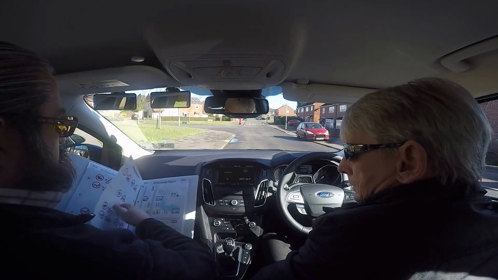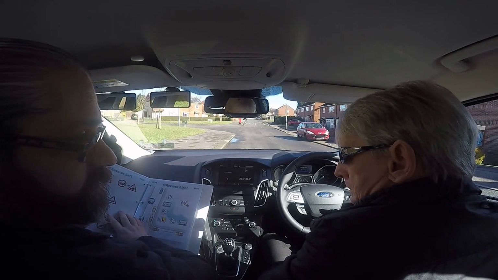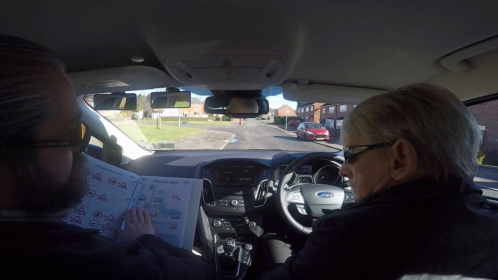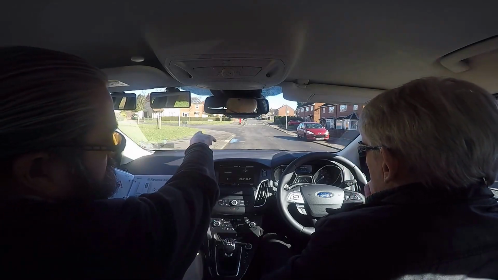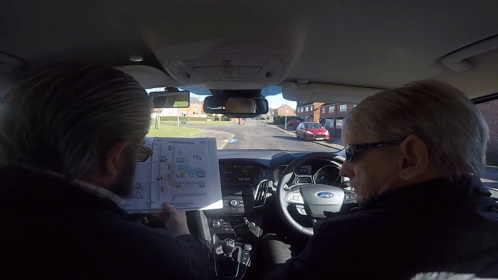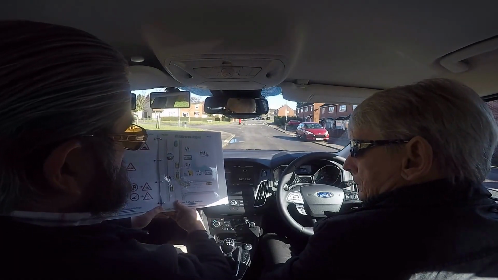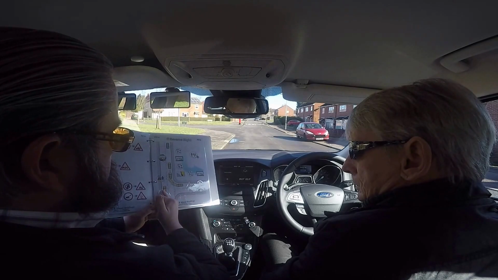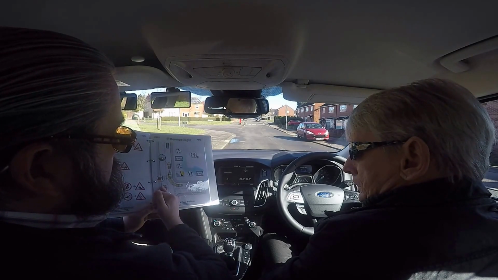Okay, so what we're going to do, Tony, is a reverse to the right. The junction we're going to use is the one up there, where the blue car's part of the pylon. Okay. As we look here, we're going to get ourselves into the position to start the manoeuvre.